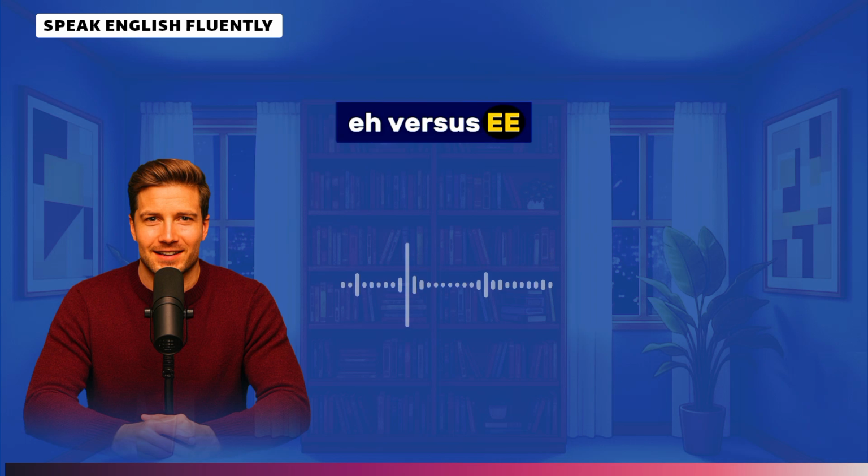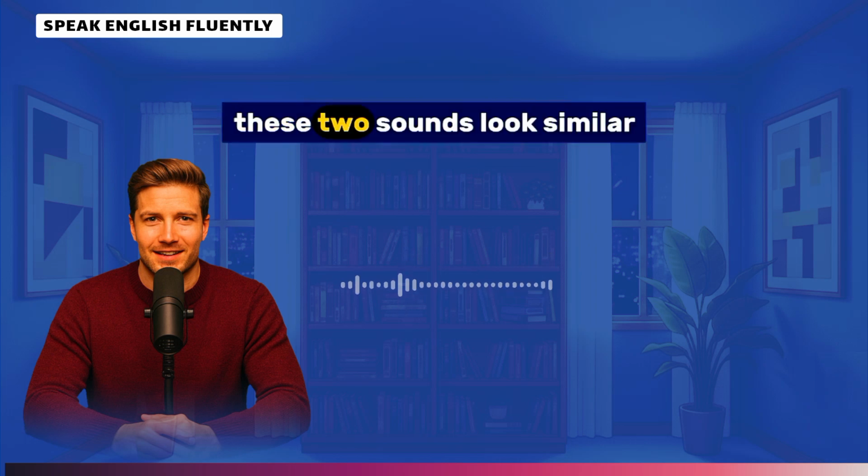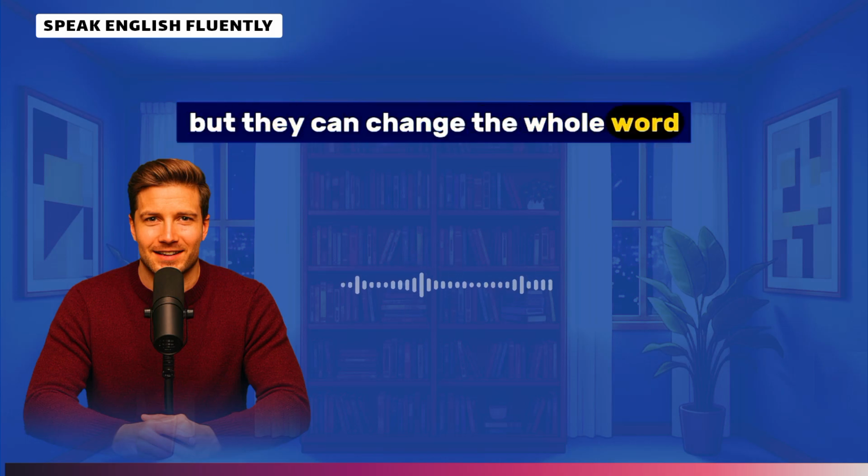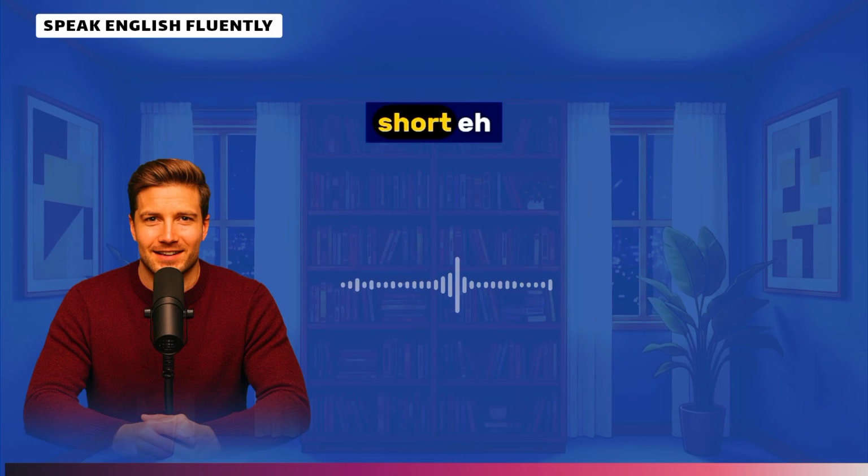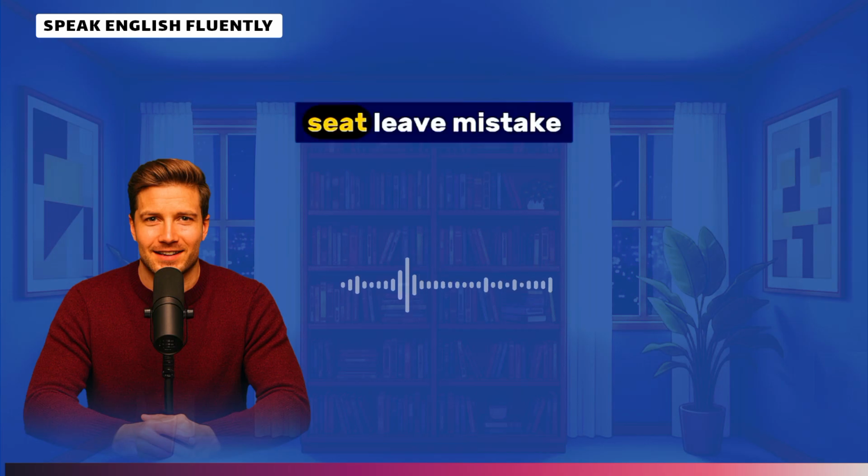1. I versus E. These two sounds look similar, but they can change the whole word. Short I: ship, sit, live. Long E: sheep, seat, leave.